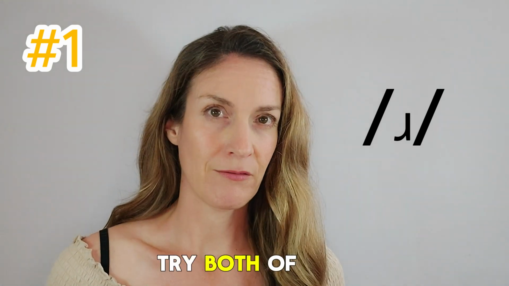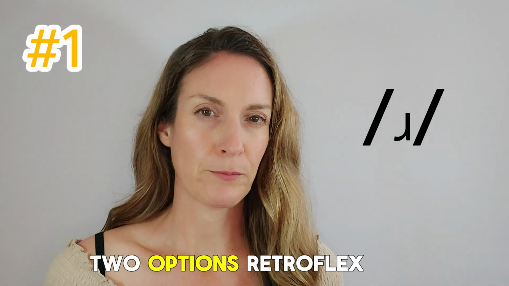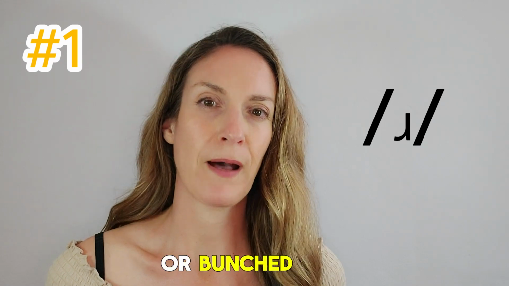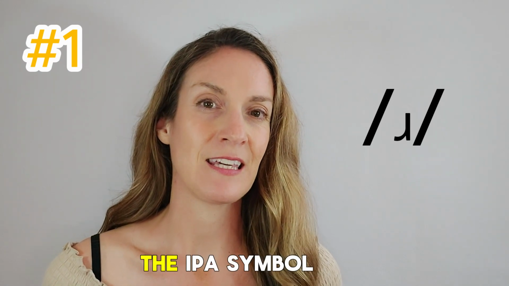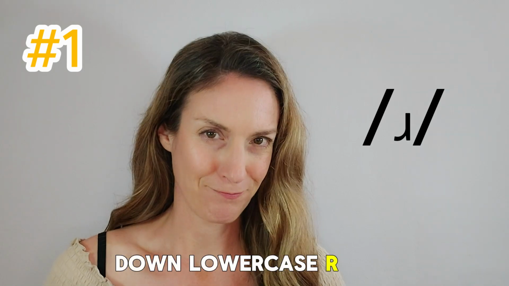So you could try both of those out. You will hear both of those. You have these two options, retroflex or bunched. And like I said, the IPA symbol is the upside down lowercase r.